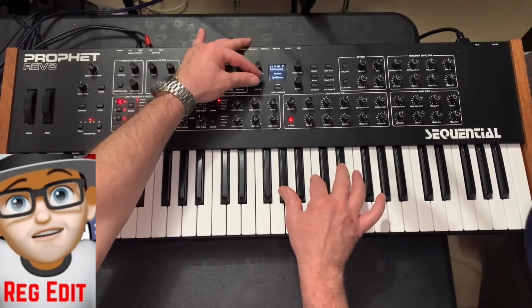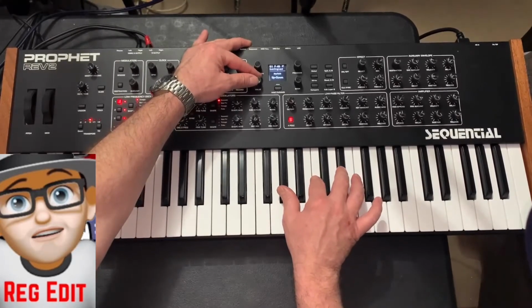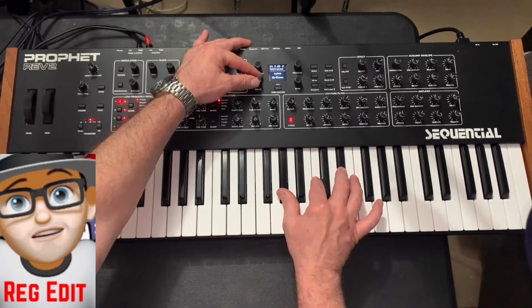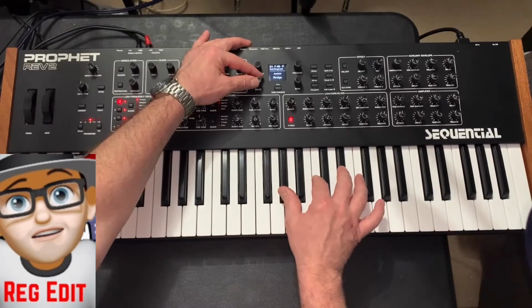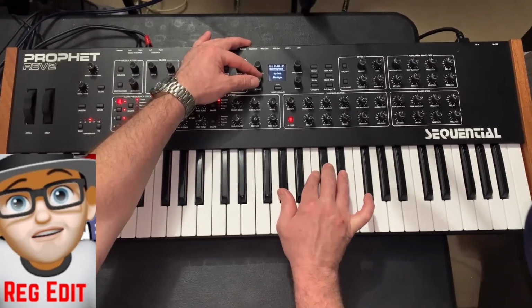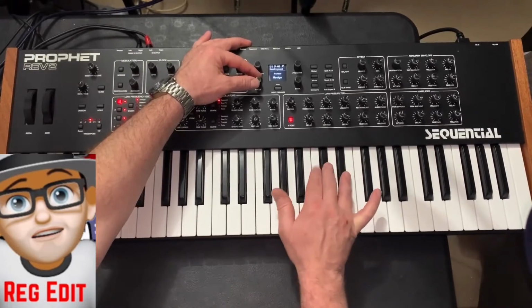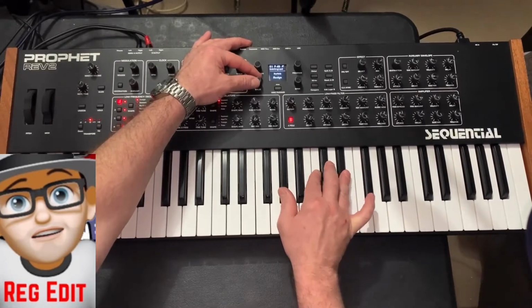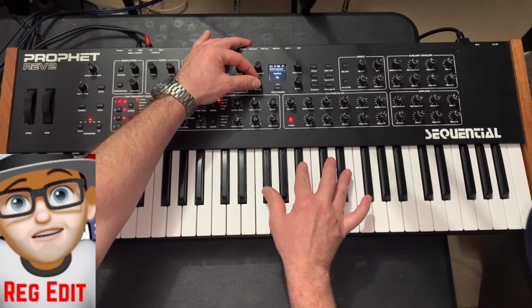We've got the way it's going to cycle with the arpeggiator, so that's up and down. We've got random, assign, which is the order that you play them in. And there's a down and an up.